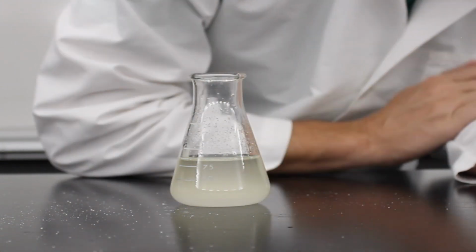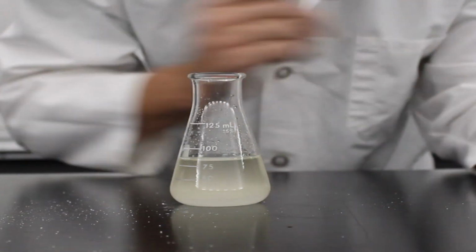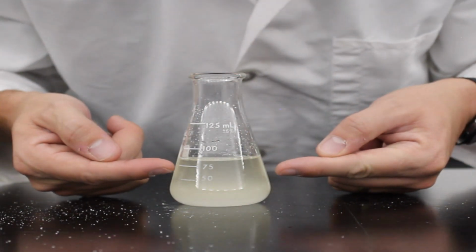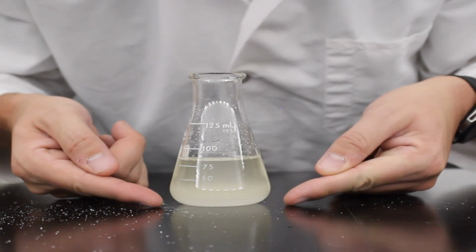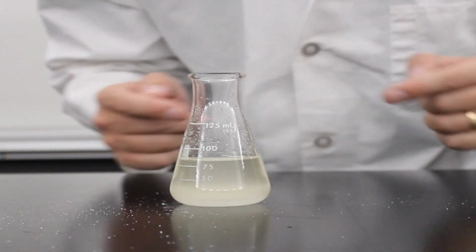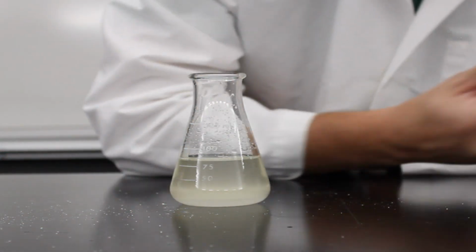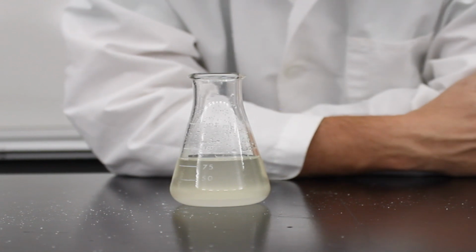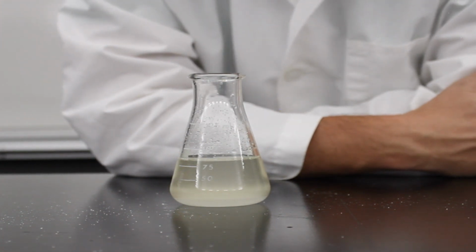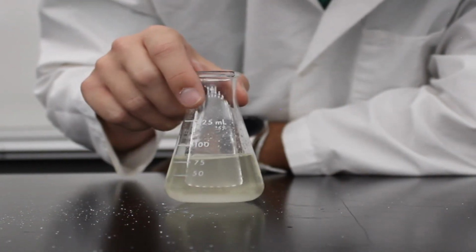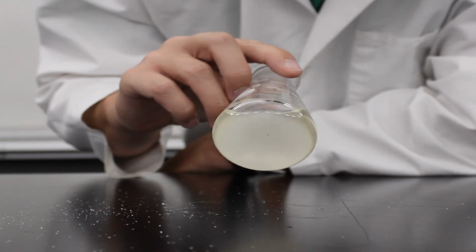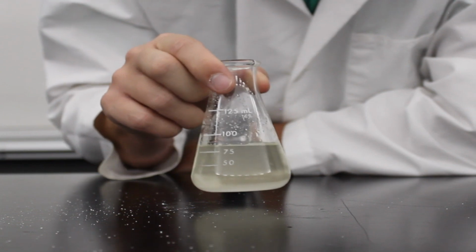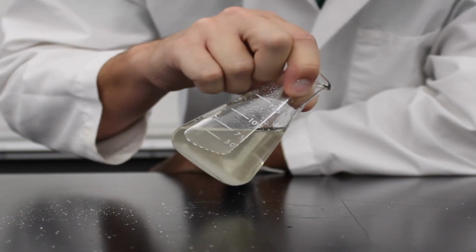So let's give this just a minute to kind of relax. Oh, you can already see it. You can see the sugar starting to fall towards the bottom of the container. So there is definitely kind of a goop of sugar at the bottom. That's actually still sugar crystals. They didn't dissolve in the water. So you can see at the bottom, there's still a lot of sugar in there that did not dissolve.